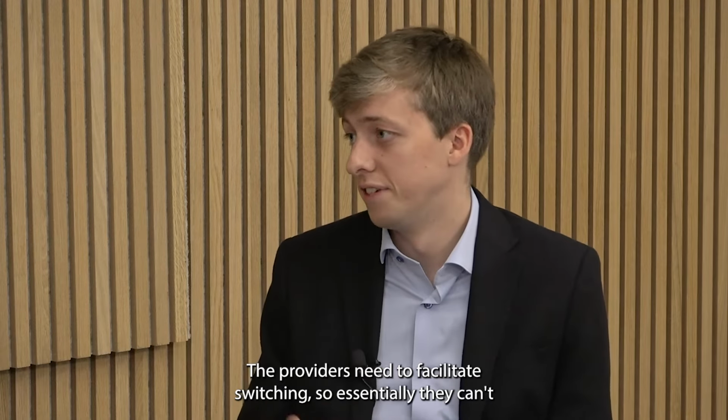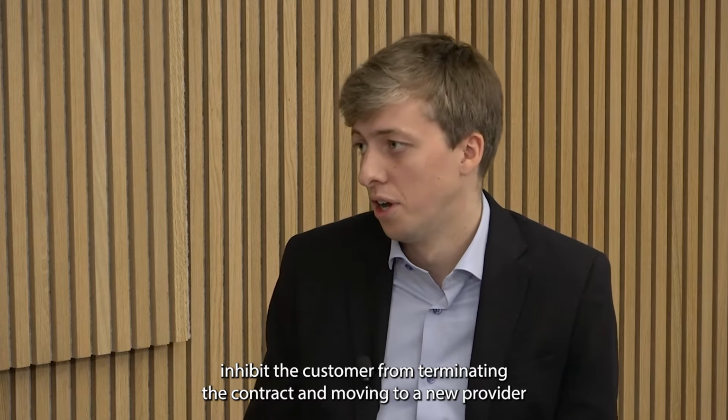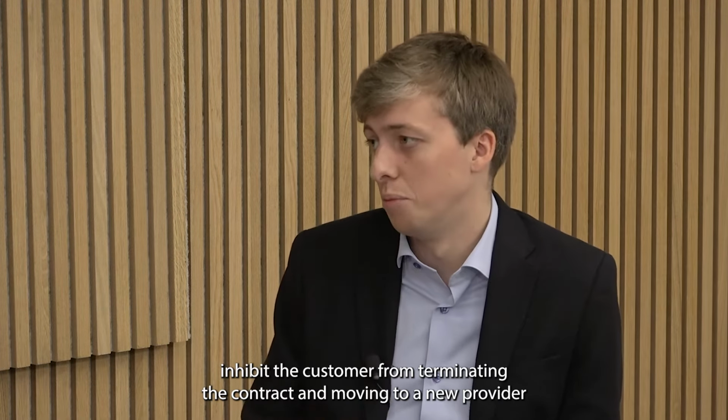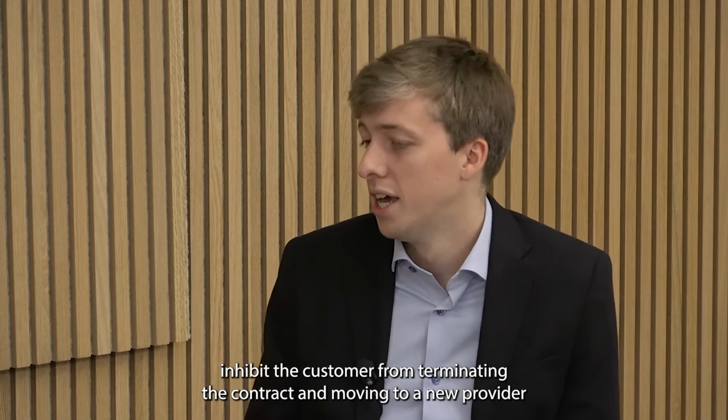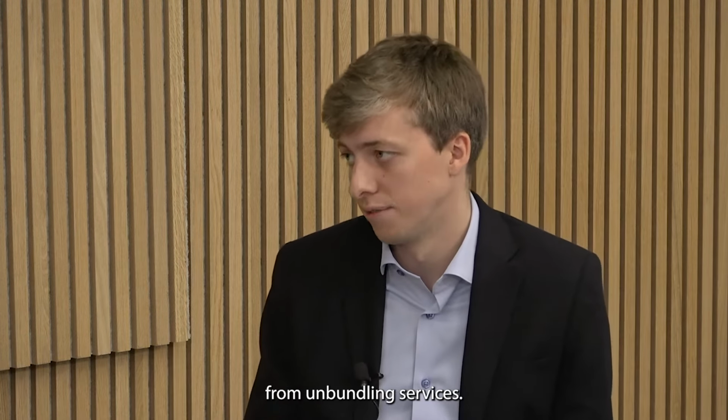And what exactly are the cloud providers prevented or prohibited from doing? The providers need to facilitate switching. So essentially, they can't inhibit the customer from terminating the contract and moving to a new provider. And in addition to that, the providers can't prevent the customer from unbundling services.